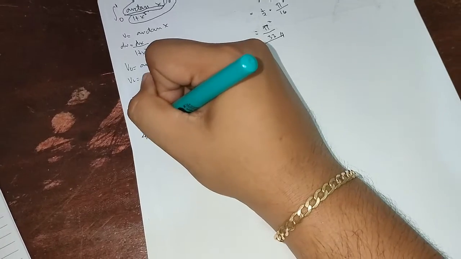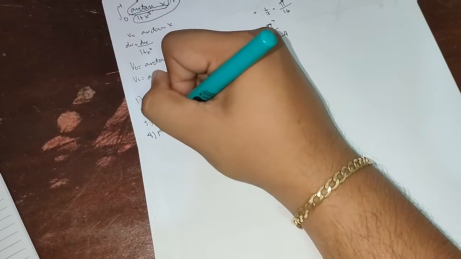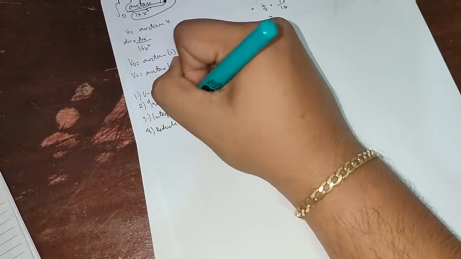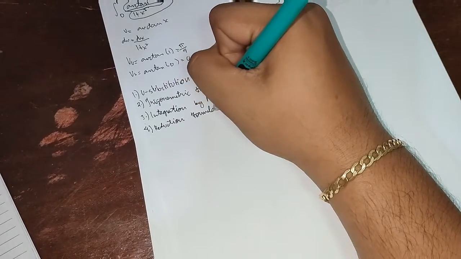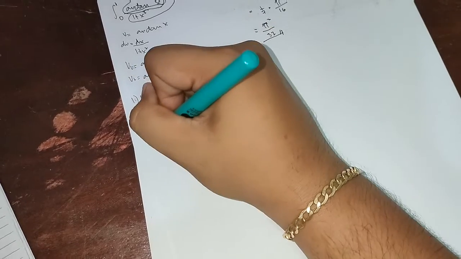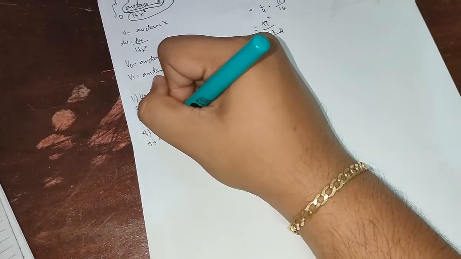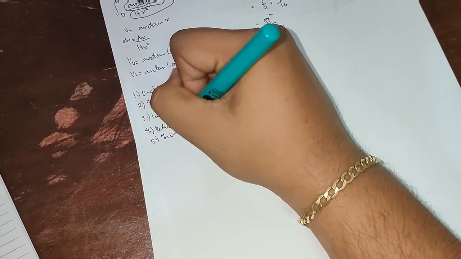The fourth one will be the reduction formula. The fifth one will be the trigonometric substitution.